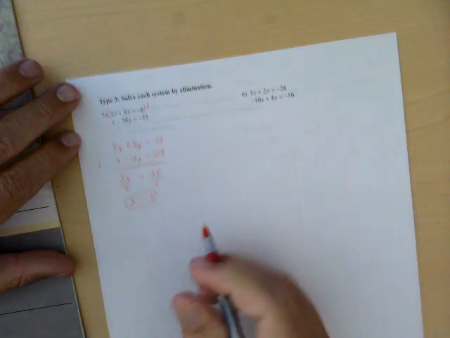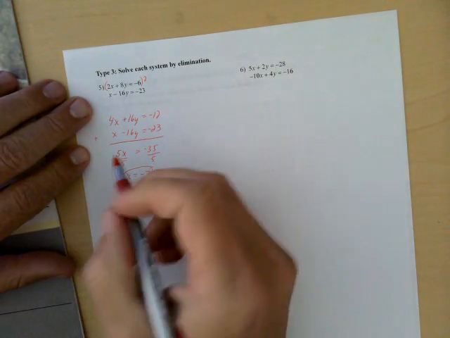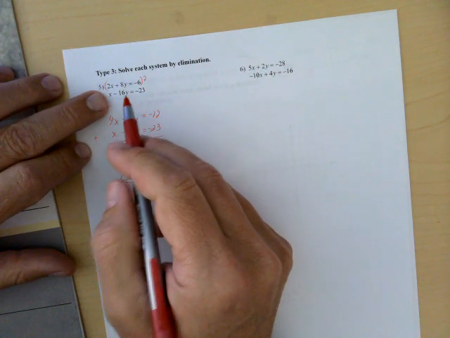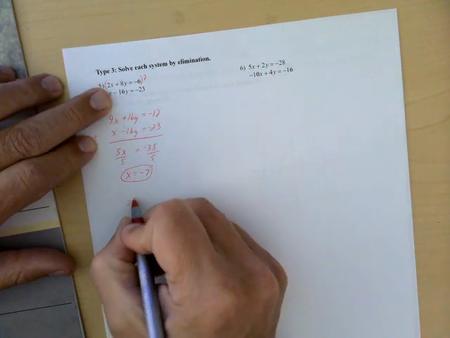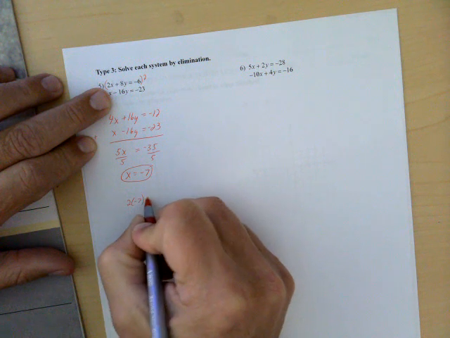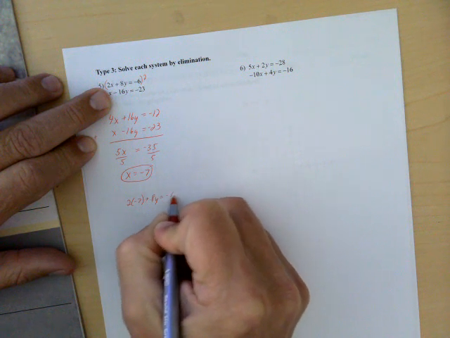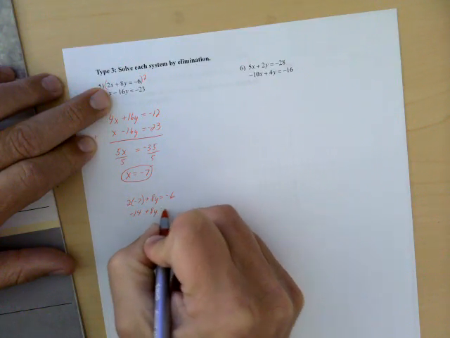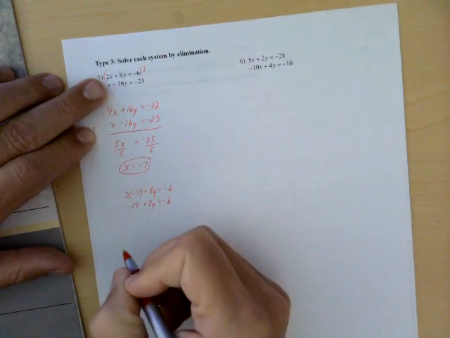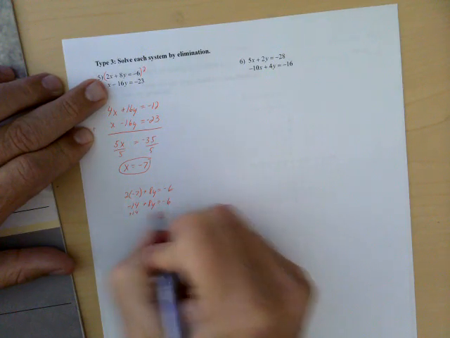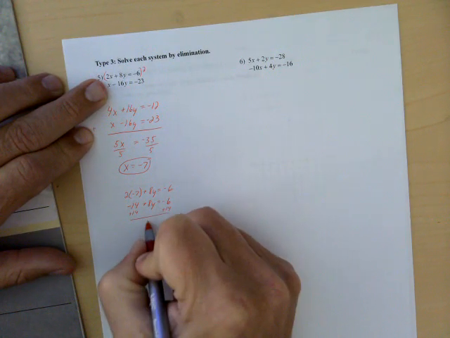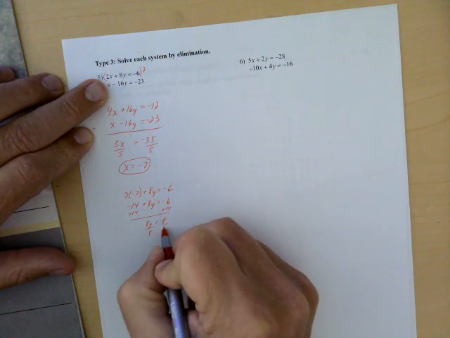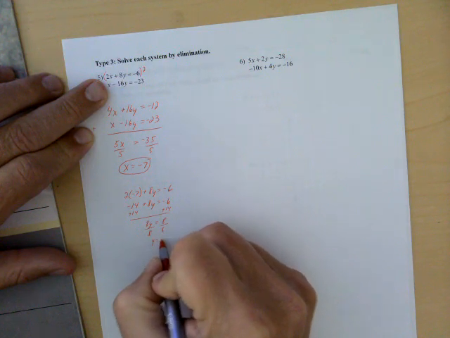Okay, and then once you know one of your letters, you're simply going to substitute it into either equation, whatever one looks easier. I'm going to plug it into the top equation. I'm going to take 2 times -7 plus 8y equals -6. This is -14 plus 8y equals -6. All I have to do is add a 14, and I get 8y equals 8, divide by 8, and I get y is 1.